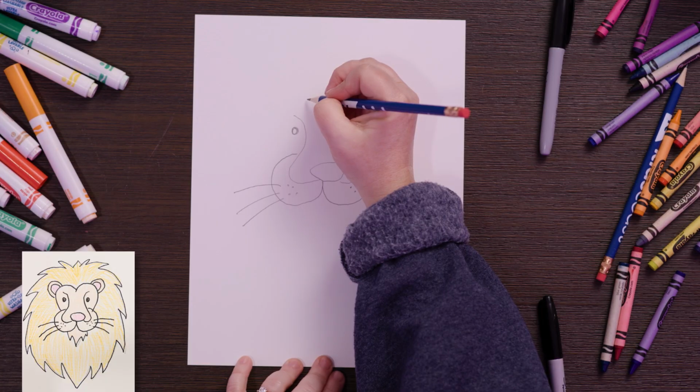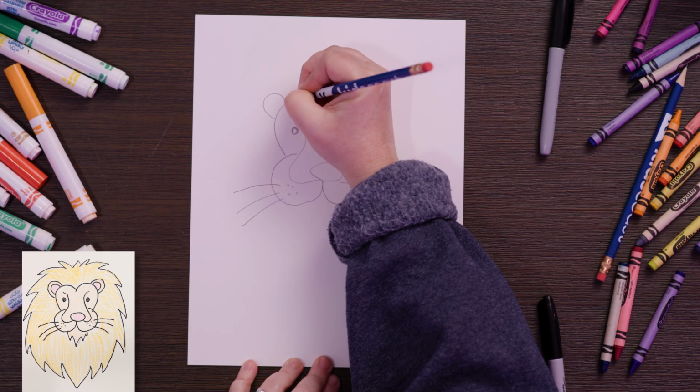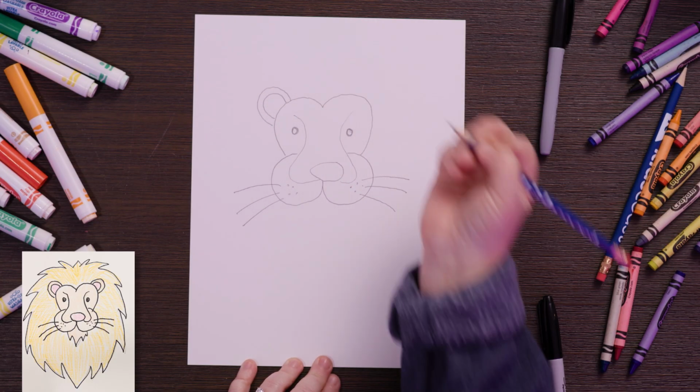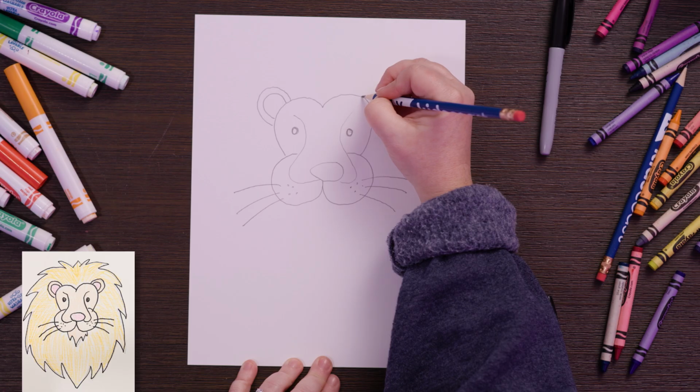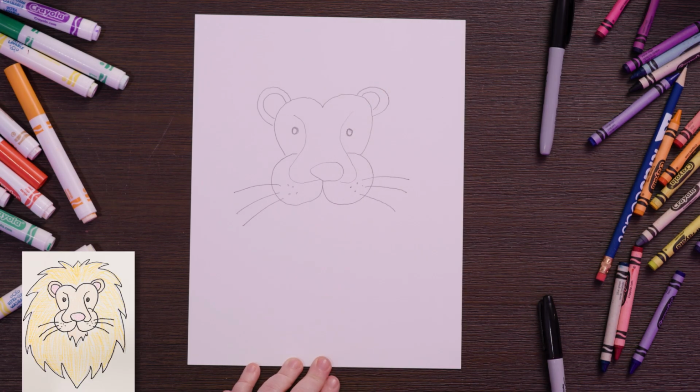Okay, next we want to draw kind of the top part of his face. So here we go. We're gonna draw around here. It's almost gonna look like a heart. Oh yeah, I'm liking that. What do lions have on the top of their heads? Ears, right? Just like you and me. Here we go. Draw a little ear and draw the outer part of the ear. We'll do another one just like that on the other side. There's that and that. All right.